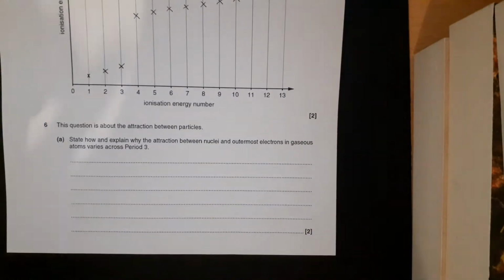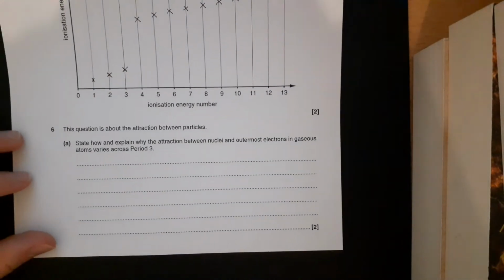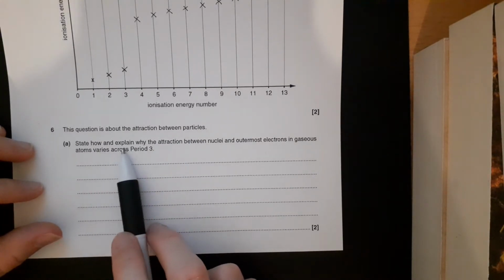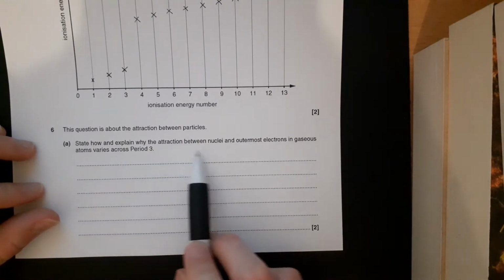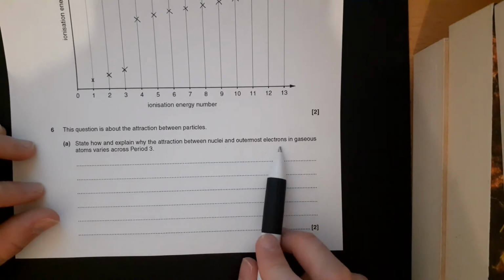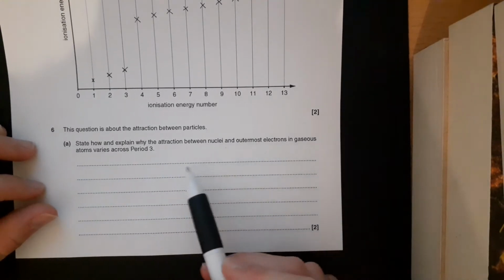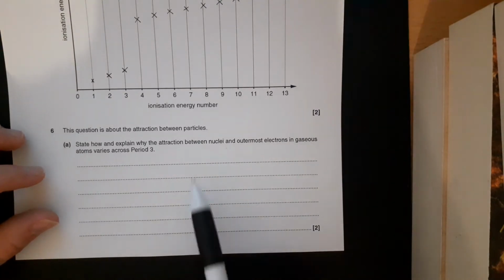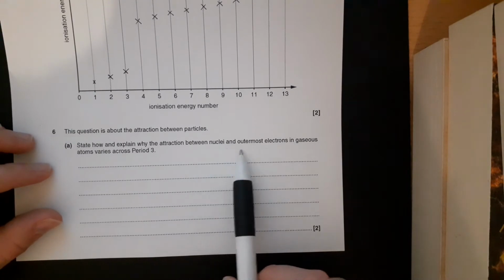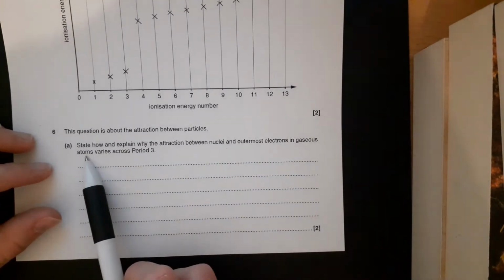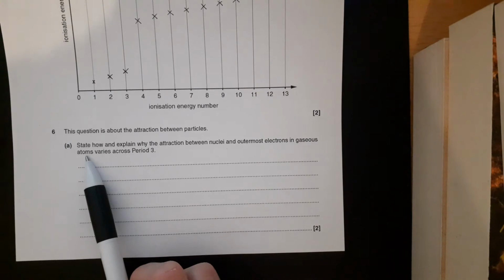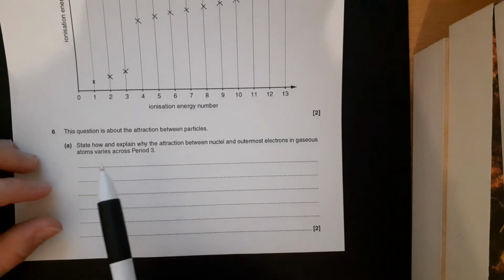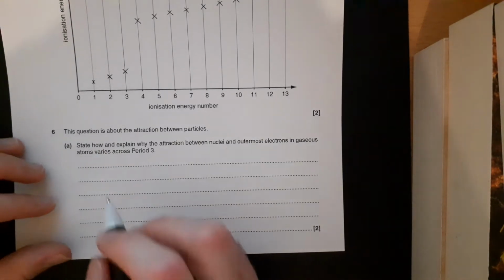Okay, then we've got a very similar question to one we've seen before. This question is about the attraction between particles. Okay, state how and explain why the attraction between the nuclei and the outermost electrons in gaseous atoms varies across a period. Okay, so they've just gone out of their way not to use the word ionization energy for some reason. The attraction between the nuclei and the outermost electrons in gaseous atoms, well, that's the ionization energy, essentially. How does that vary across a period? Okay, and so we've seen this question before. We know what things we need to talk about.